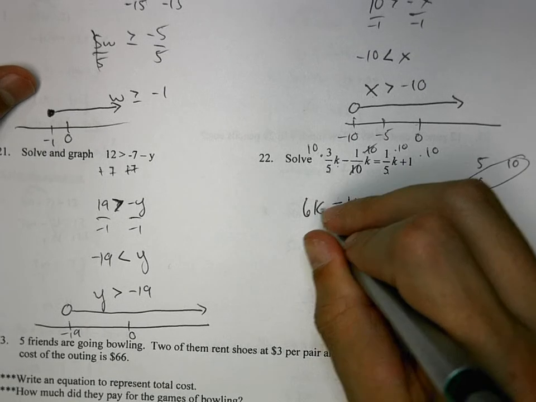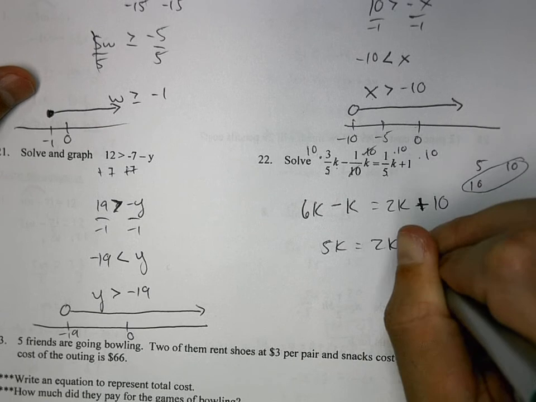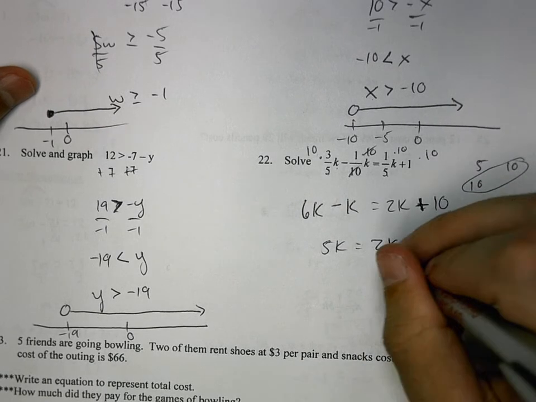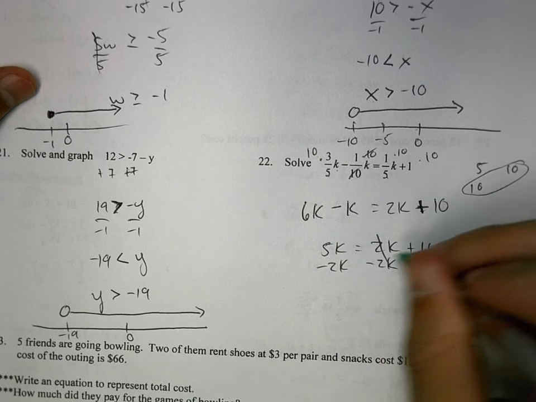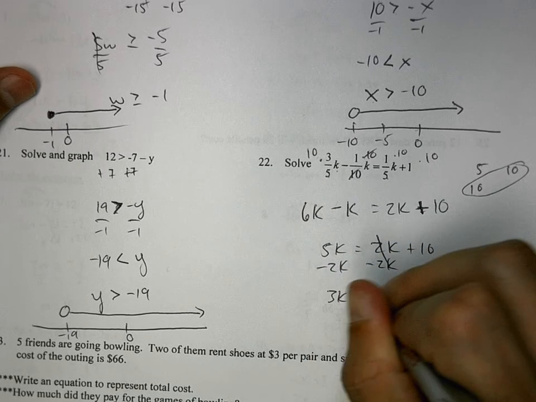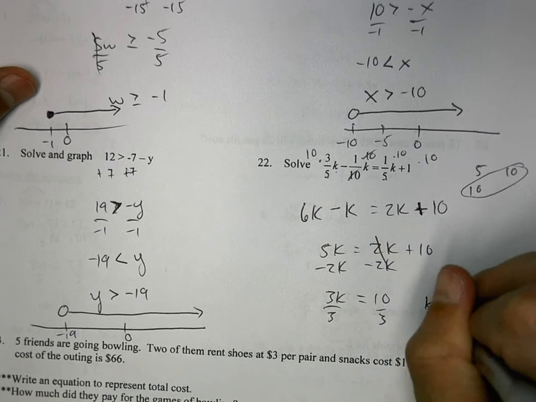So 6k minus k, that's 5k equals 2k plus 10. Subtract 2k from both sides because we want the letters and the numbers on opposite sides. We get 3k equals 10. And divide both sides by 3 to get k equals 10 over 3.